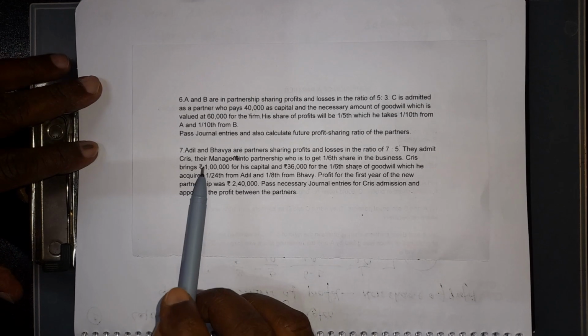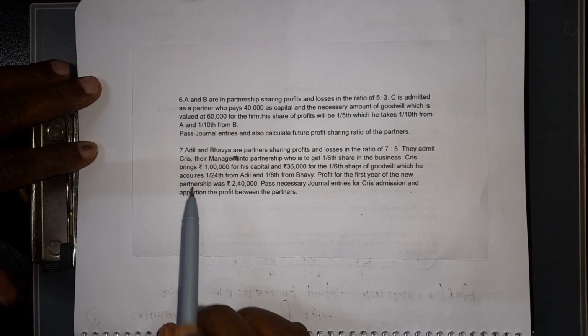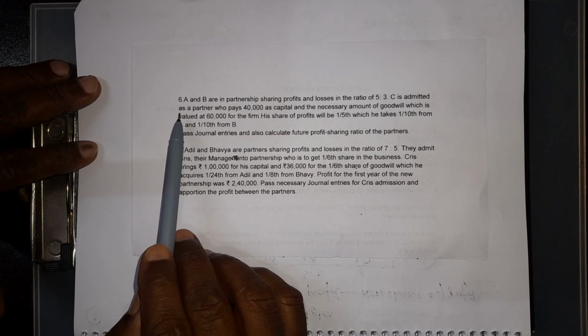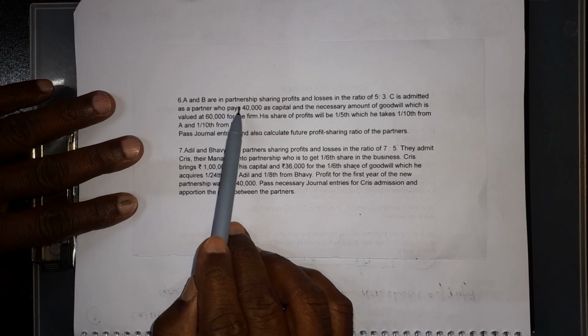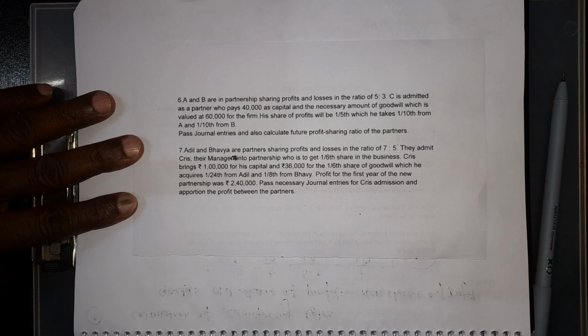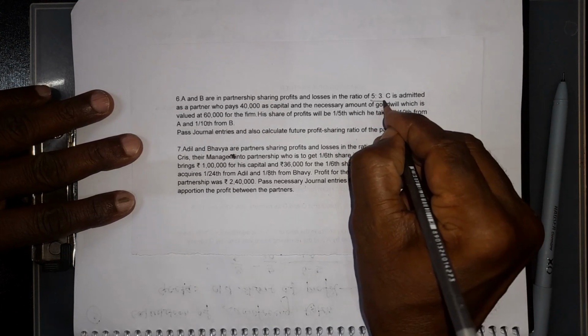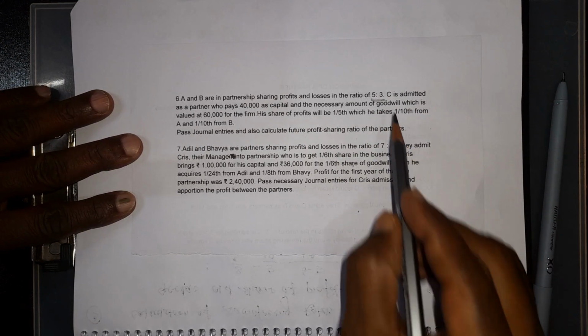Hello students, here are two more questions regarding the treatment of goodwill of the new partner. Let me explain the question, then I will solve it. Here it is mentioned A and B are in partnership sharing profit and losses in the ratio 5:3. This is their old profit sharing ratio.